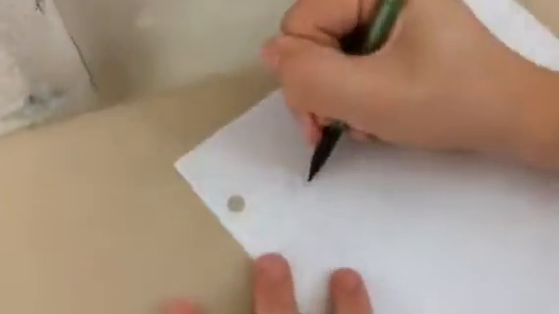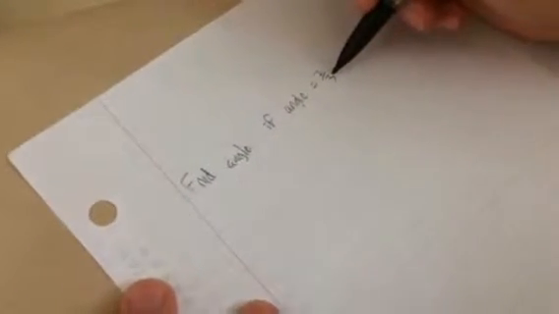Alright, our first problem, I'm going to write it down. The first one is find the angle if the angle equals 2/3. The first thing we want to do is get this over 360.